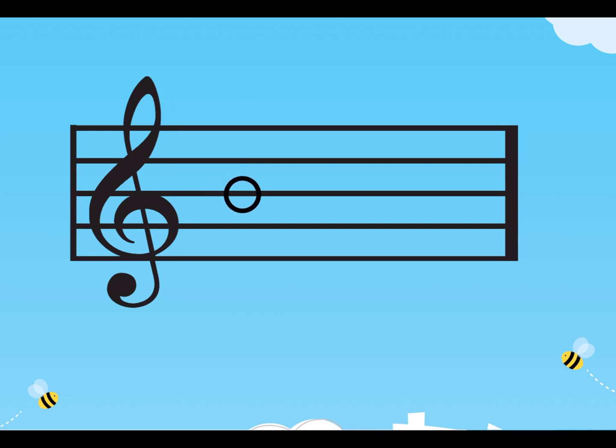This note is on line 3. We can see the line goes right through the middle of the note. This note is in a space. It's in the bottom space, space 1. Where's this note? This note's on a line, on line 2.